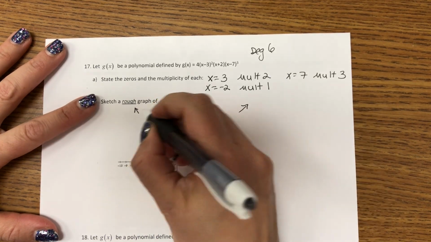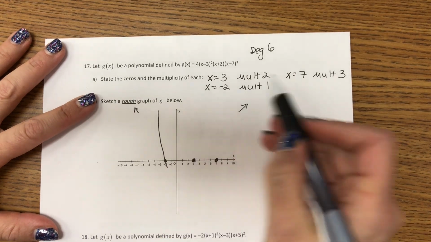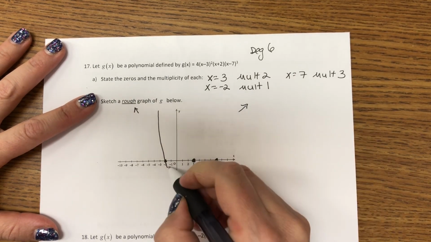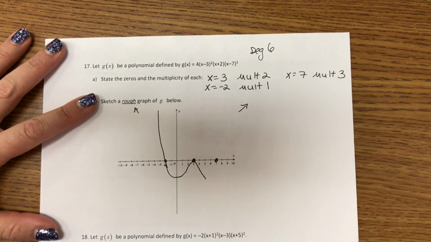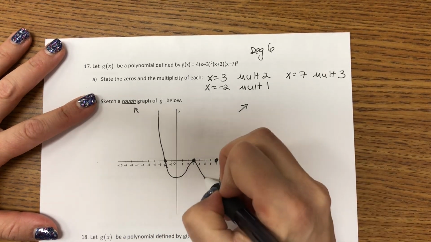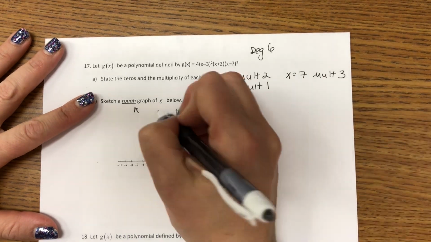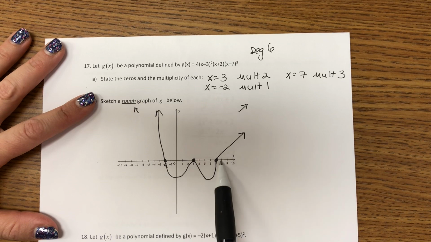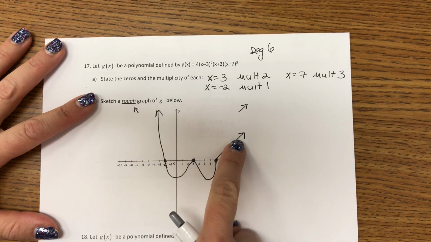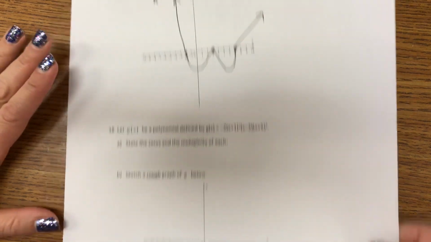Multiplicity of 1 means intersect the graph. I'm gonna go down, intersect through -2. A multiplicity of 2 means tangent, so I'm gonna turn back around. And then a multiplicity of 3 is the inflection point. I'm gonna do my best to sketch that. And there's my graph. And it says a rough graph. So really what we would be looking for is your x-intercepts, your end behaviors, your tangency versus intersection points.